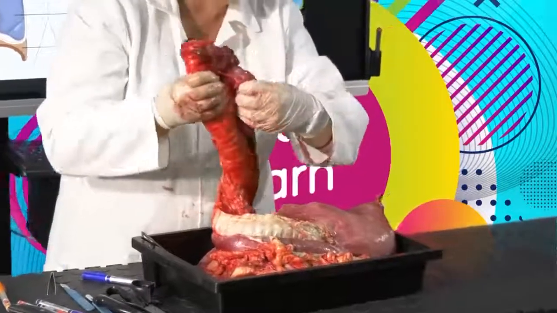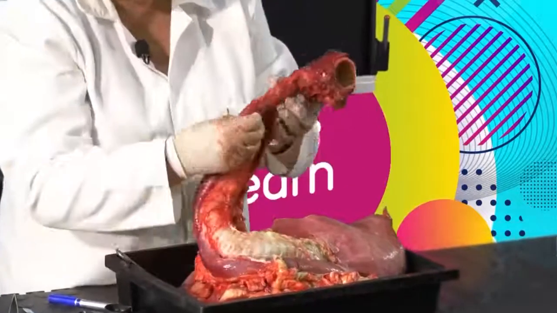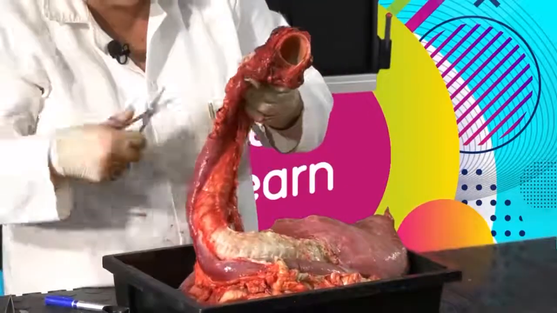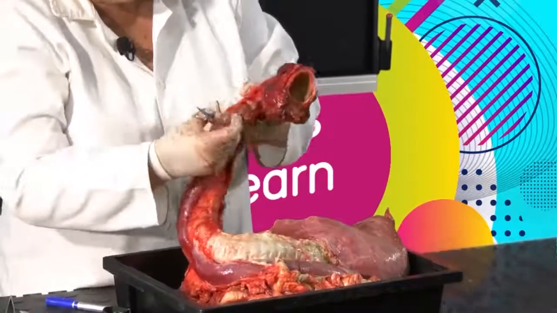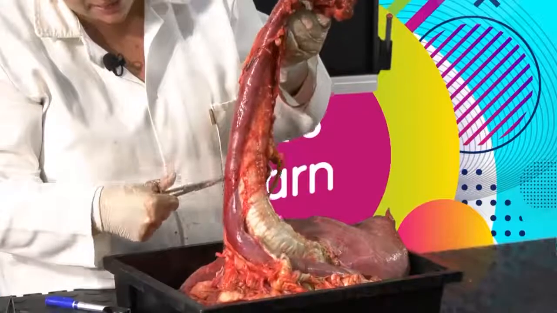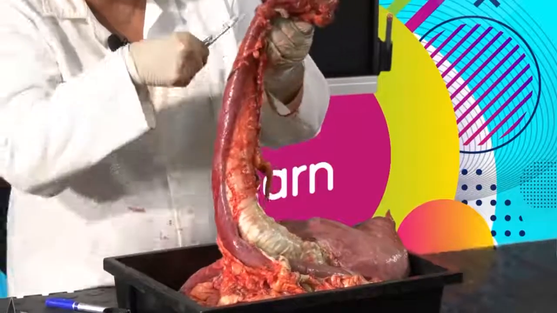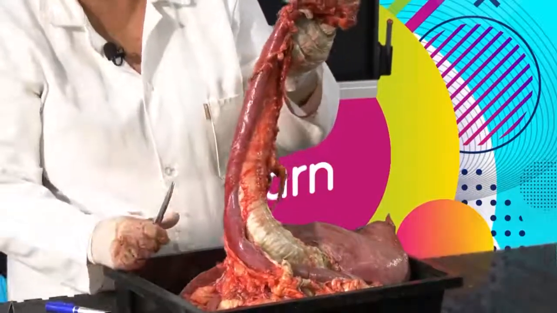But if you have a look at the back, I want to show you over here. Look what I've got attached. And I'm going to cut it. There's the esophagus. The esophagus runs all the way down the back of the trachea, and that you would have looked at when you looked at your digestive system.